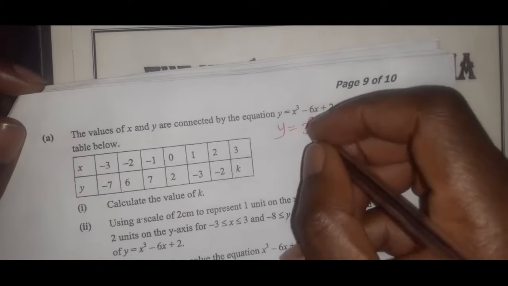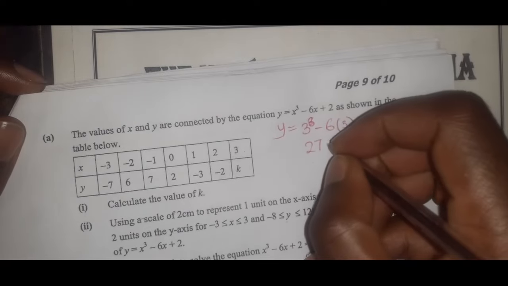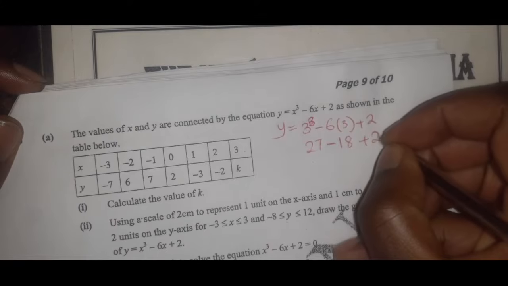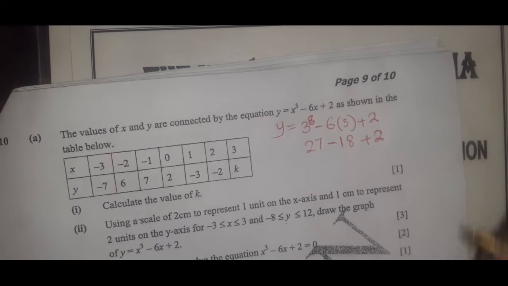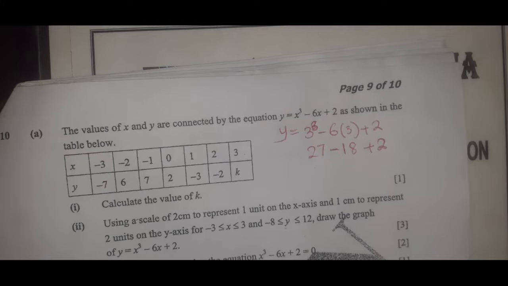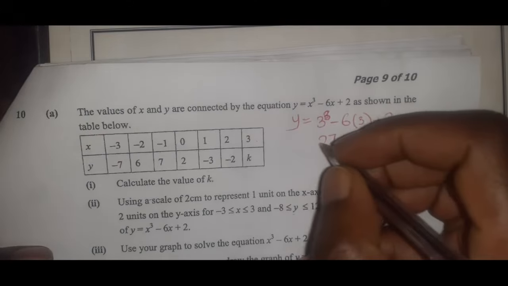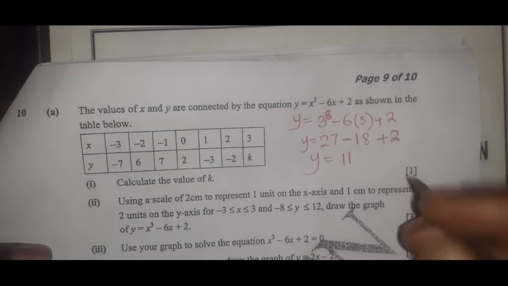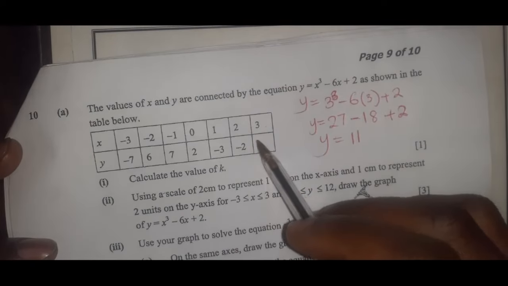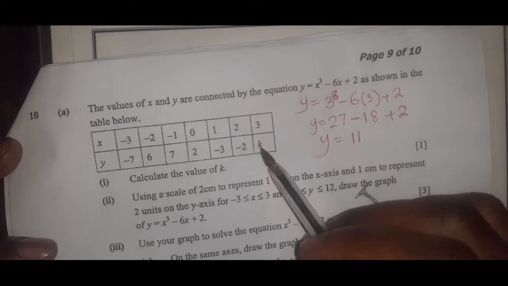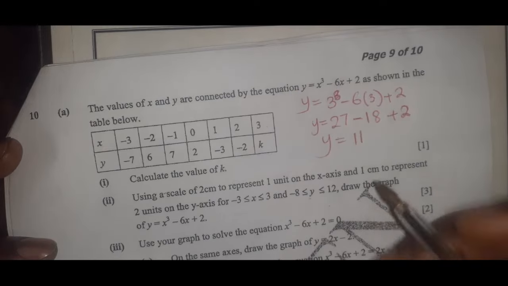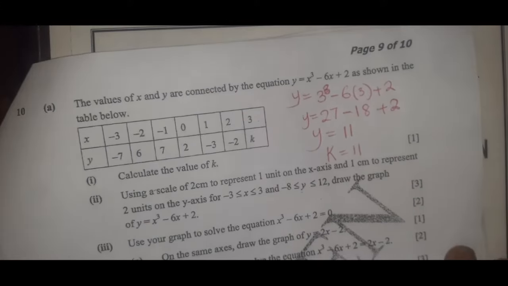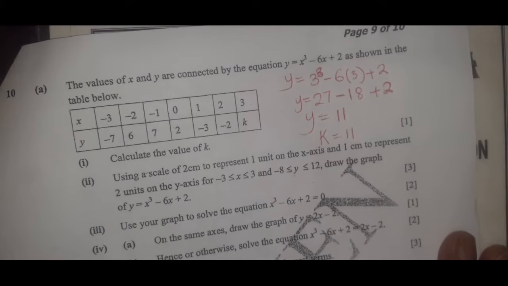So this is going to give us 27 minus 18 plus 2. Okay, so we can work out this. So this is going to give us y is equals to 11. So y here is equals to 11, or the value of k is 11. So we can say k is equals to 11.